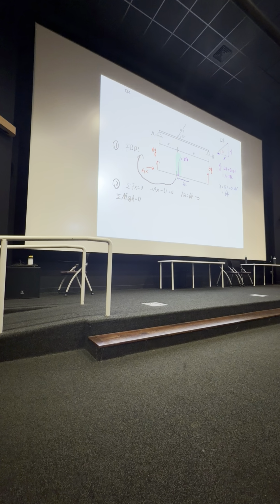So if you don't really know how it will rotate, you draw like me, so it's like this, right? So it's clockwise, right? So because it's clockwise, then it means negative 10.39K, right? And the distance is 4 feet.